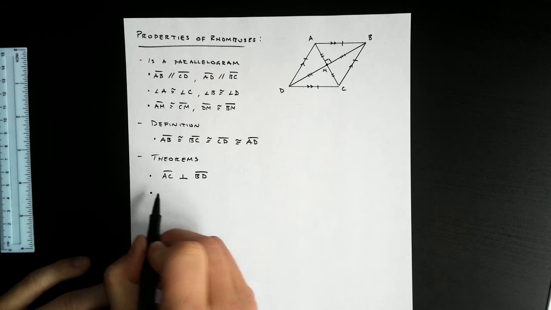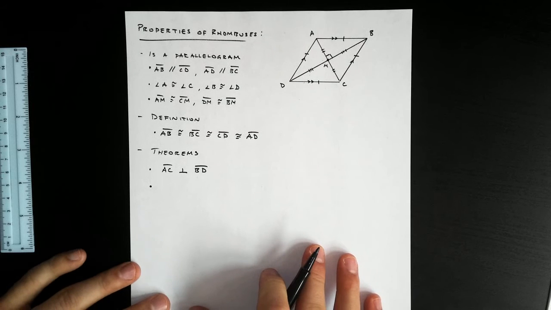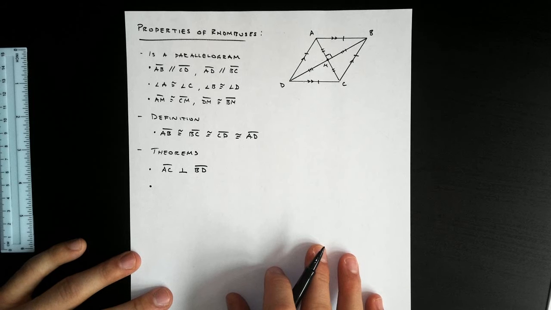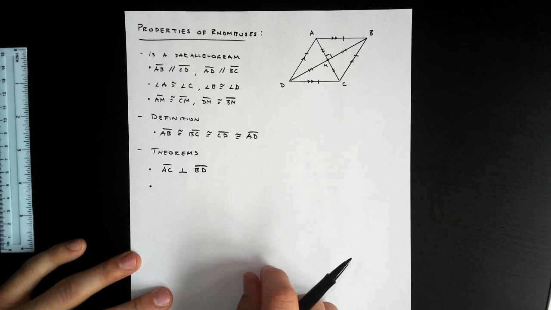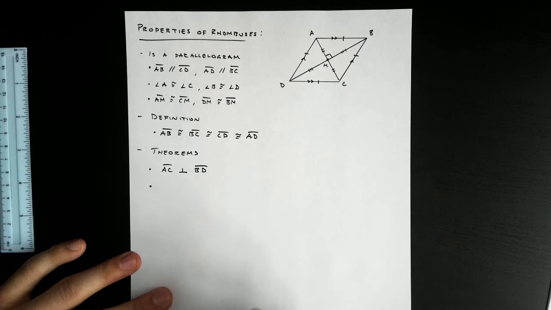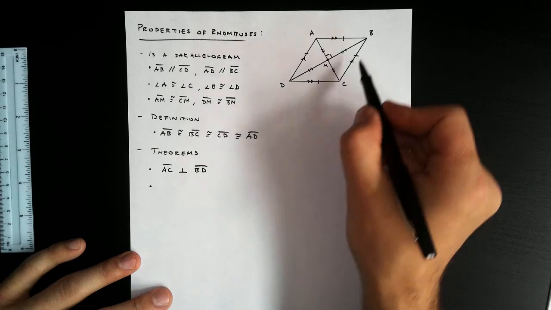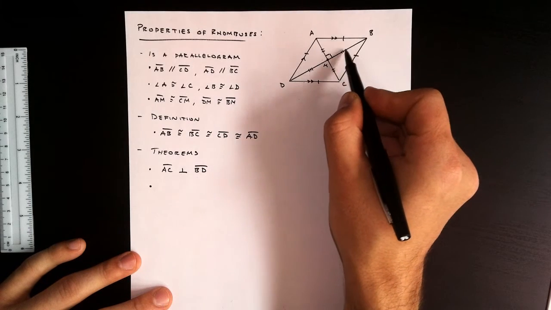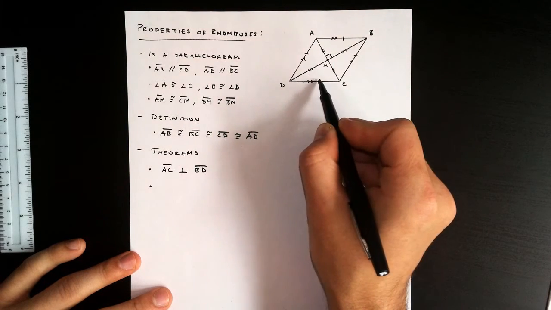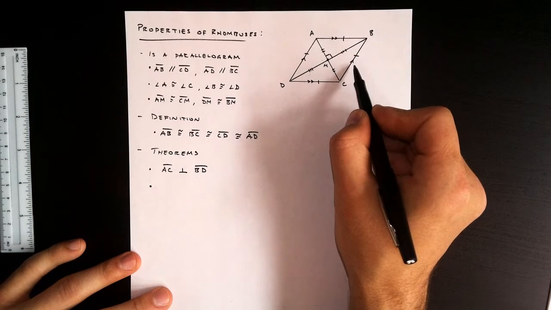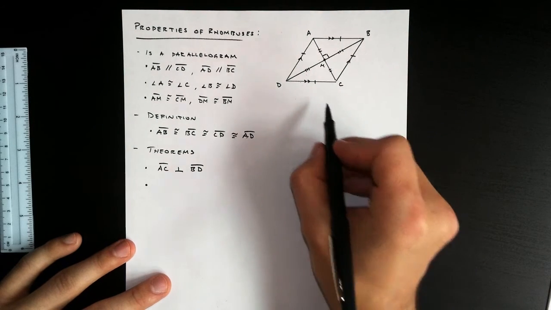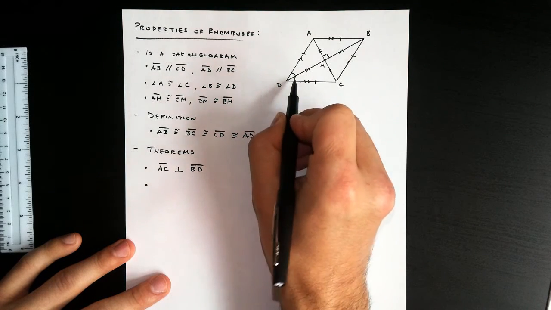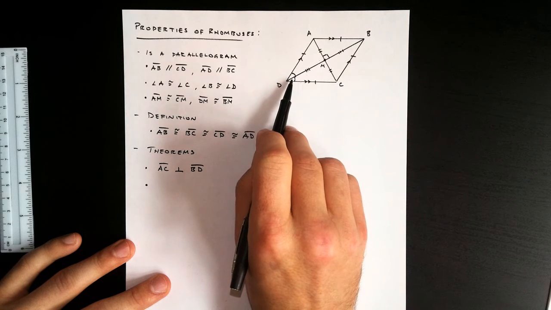And the other property we have for rhombuses, the other theorem, is the rhombus opposite angles theorem. This one states that the diagonals bisect the pair of opposite angles. So this diagonal, for example, BD, bisects angle D, and it also bisects angle B. So that means this angle and this angle, on either side of that diagonal at D, those two angles are congruent.